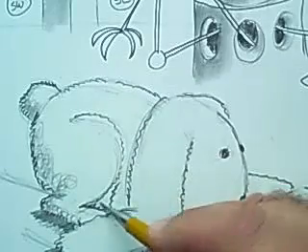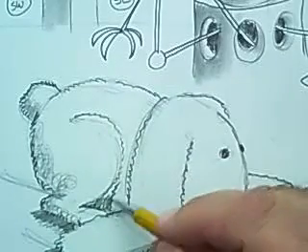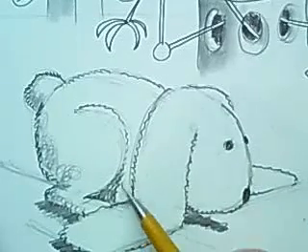Here, darken inside here. There's his near foot. See, his near foot's there.